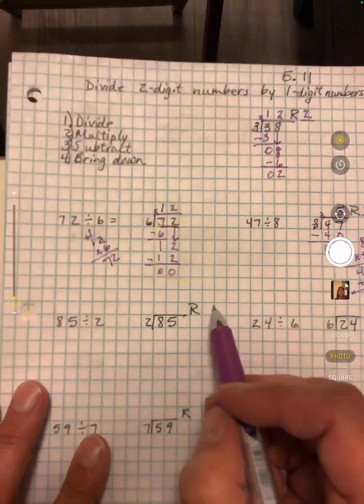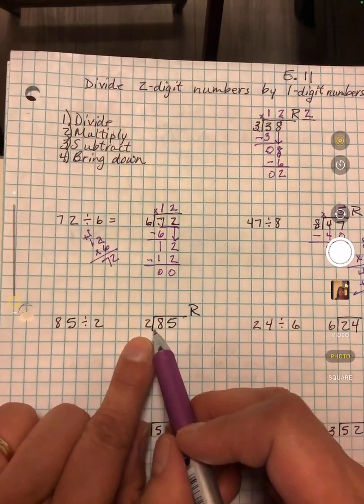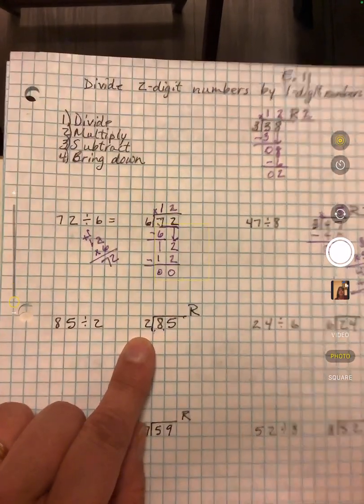85 divided by 2. Can 2 go into 8? Well, let's check.